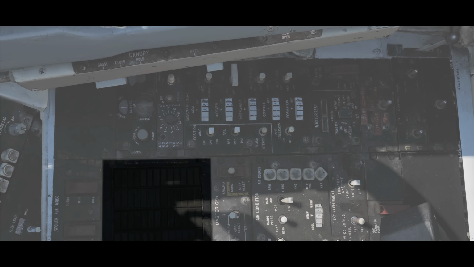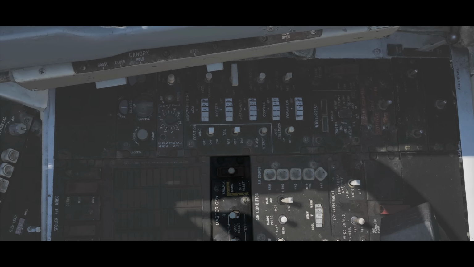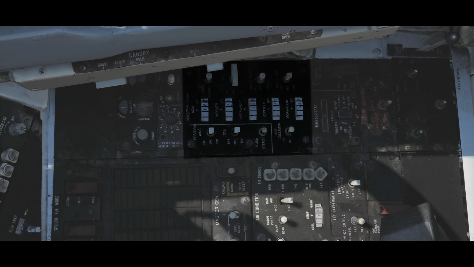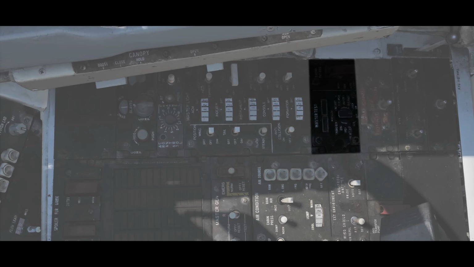Left of this we have our caution advisory indicator. Below that our master generator control panel. To the right of that our master light control panel. Bottom left of this our air conditioning control panel, to be used on those hot summer days after playing volleyball at the beach. Bottom right to this, our master test panel. This panel is used to control OBC and various other onboard bits, in addition to the emergency flight hydraulic setting.